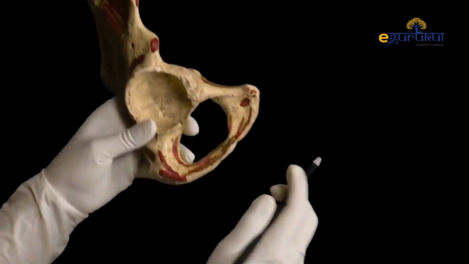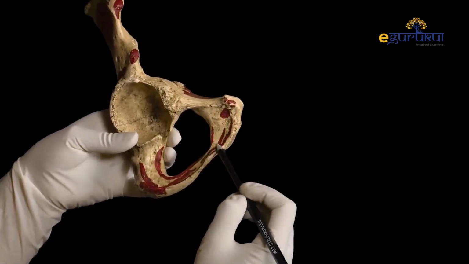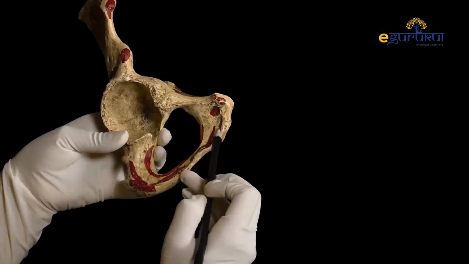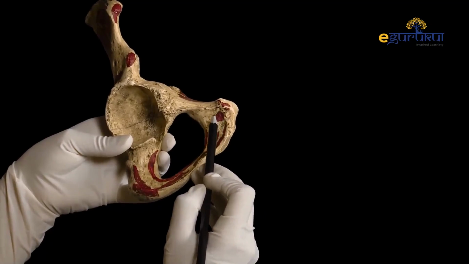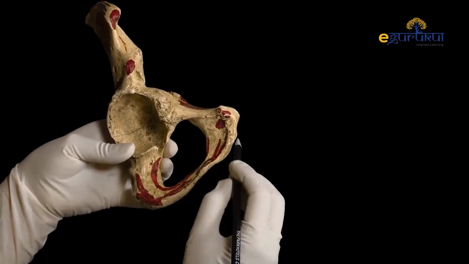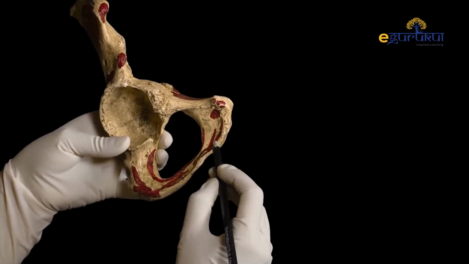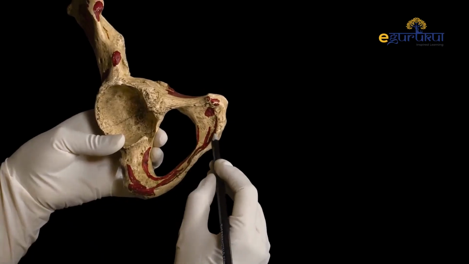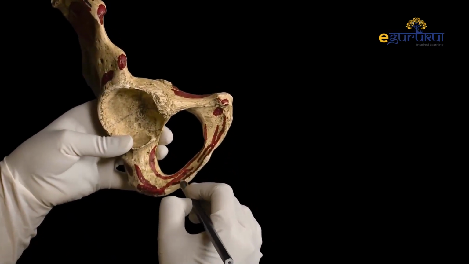Then coming on to the anterior surface of the pubis. This is the anterior surface of the body of the pubis. At the angle in between the pubic tubercle and pubic symphysis is the origin of adductor longus muscle. Then the symphysial border and the inferior or inner border of the ischiopubic ramus provides origin to the gracilis muscle.